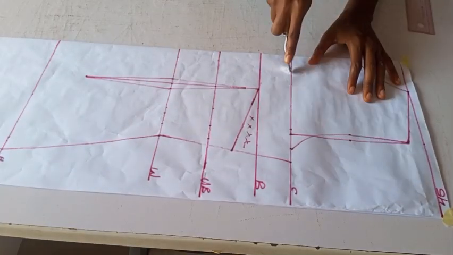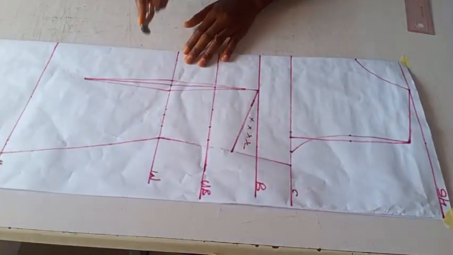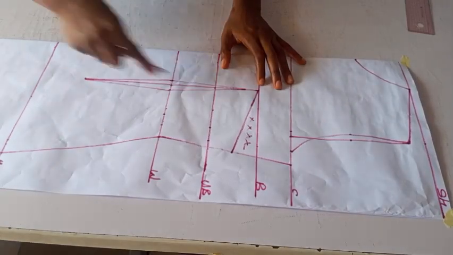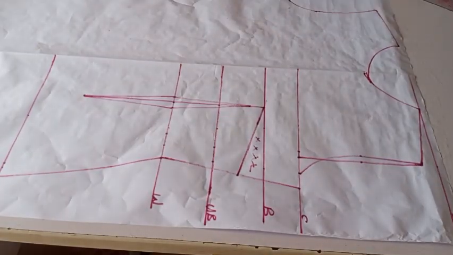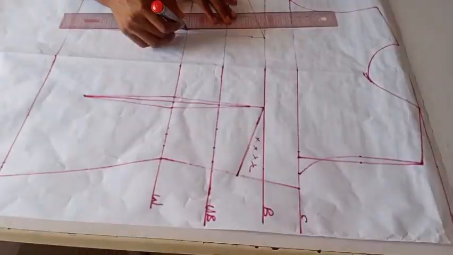So I'll go ahead and trace everything on the other part with my tracing wheel, because it's an asymmetric dress, so we're supposed to cut it open. Use your tracing wheel and trace everything out. I'll transfer all the lines to the other part.